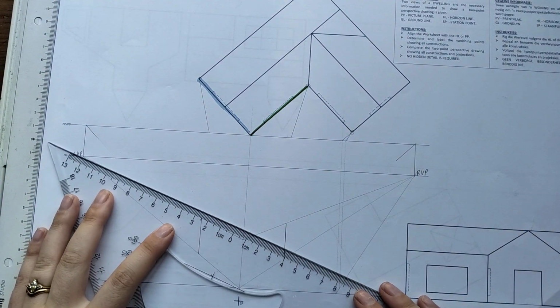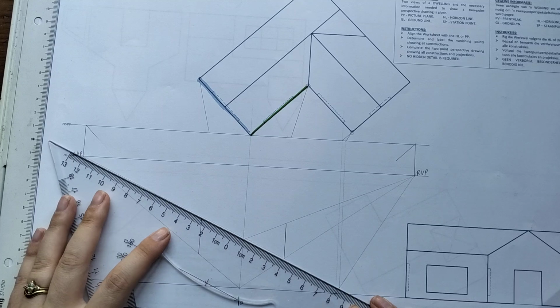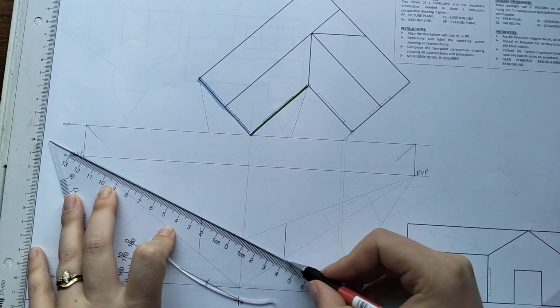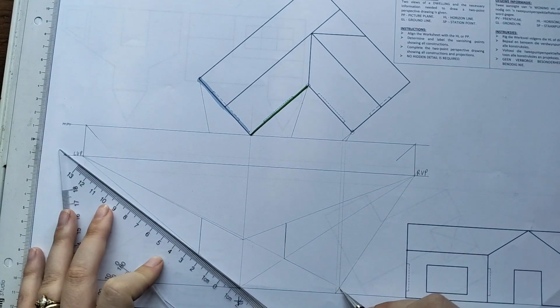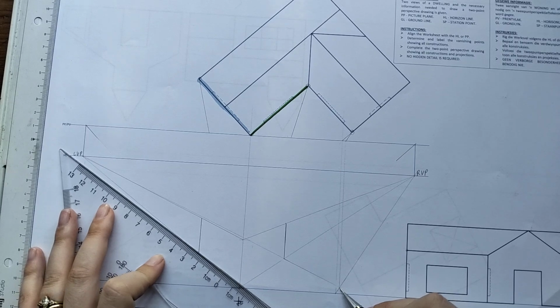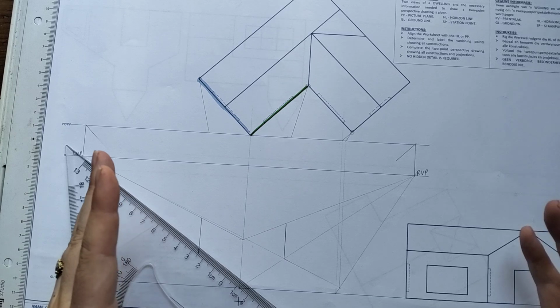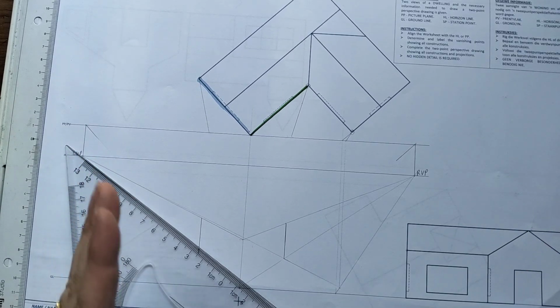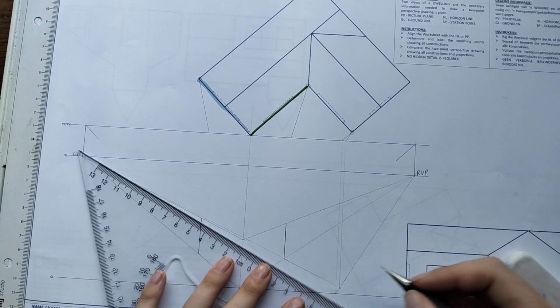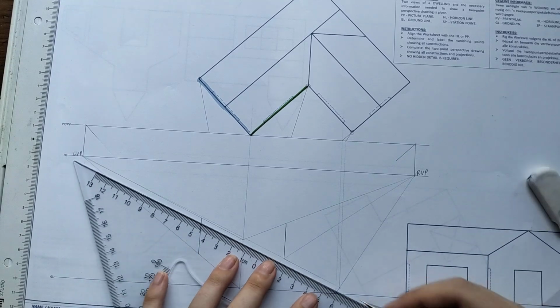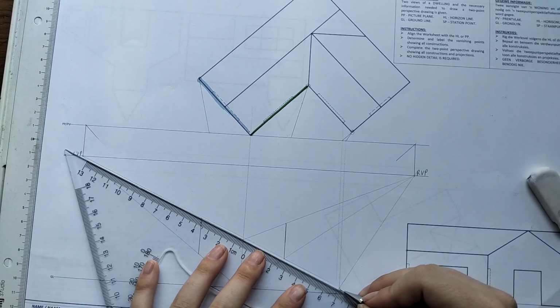But you will be able to see that if we did it the first way, like this, can you see that it's also on the same point? It feels like there's much less construction the first way. That's why I prefer doing it that way. But it doesn't matter which way you do it, both are correct.